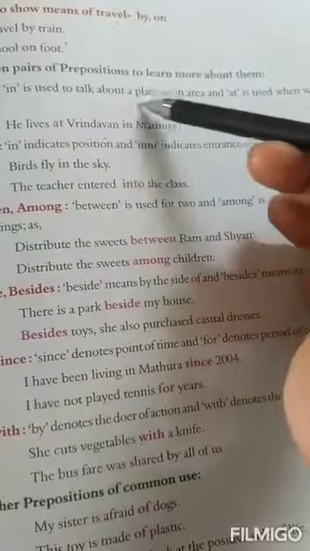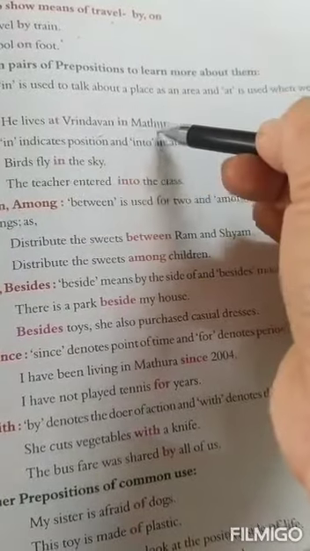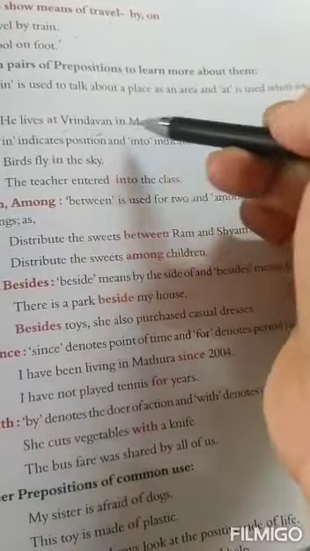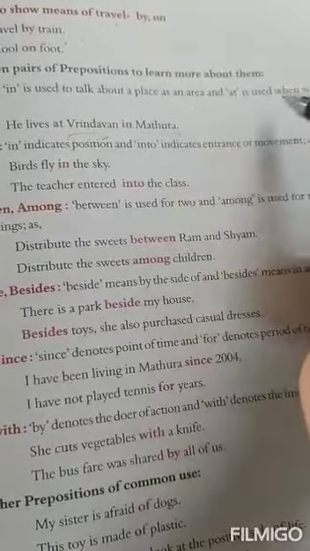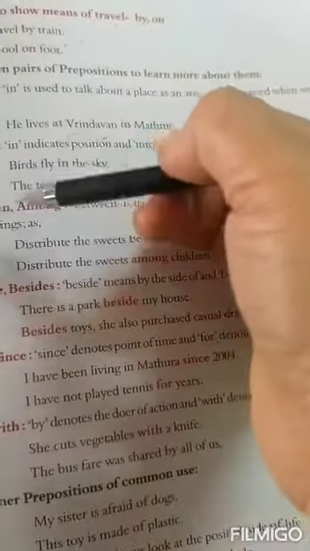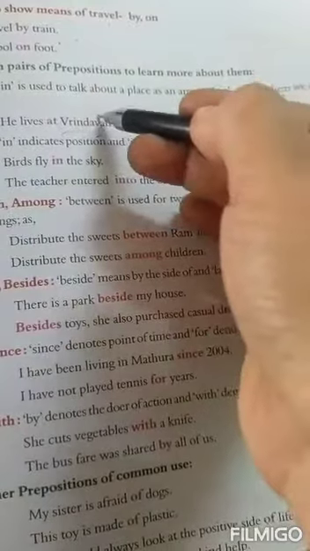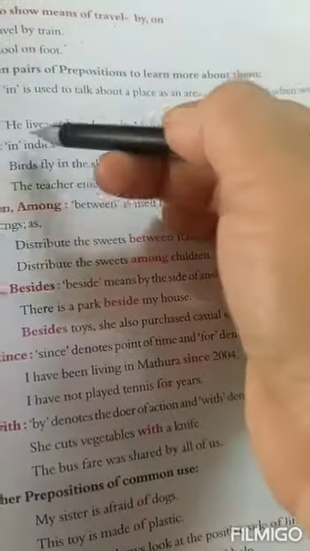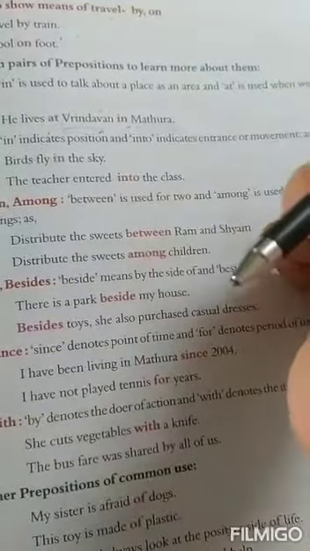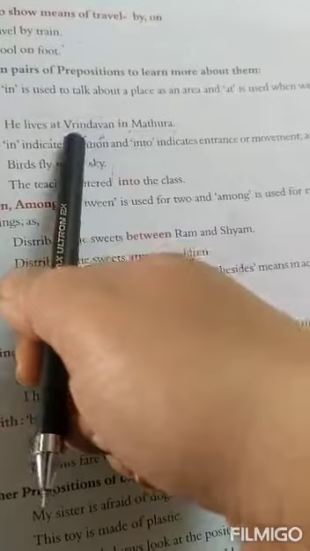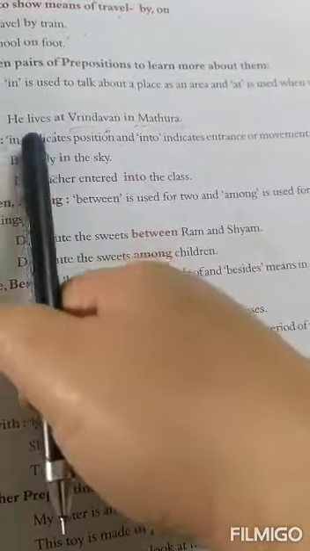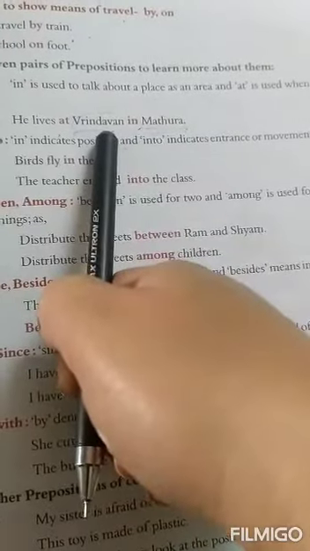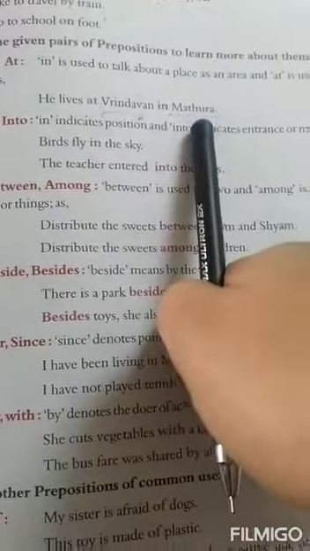So now again we will see this. In is used to talk about a place. Mathura is the name of a place. Vrindavan is also the name of a place, but here we see Vrindavan as a point. He lives at Vrindavan in Mathura. What is he pointing to? That he lives at Vrindavan. But in which place? In Mathura.